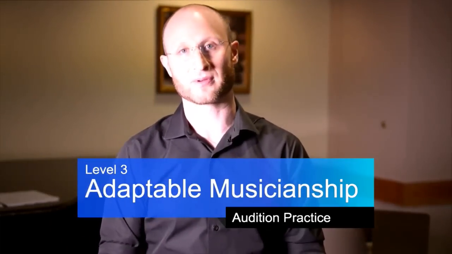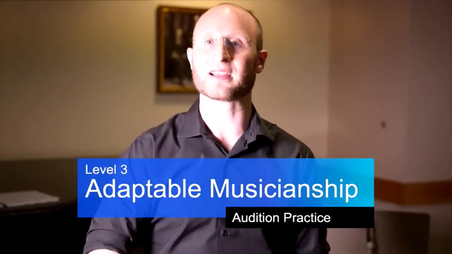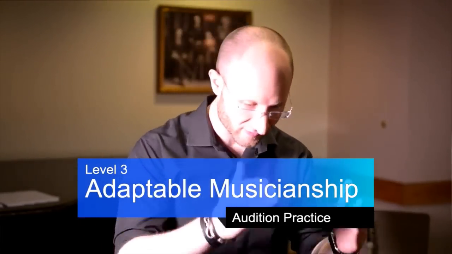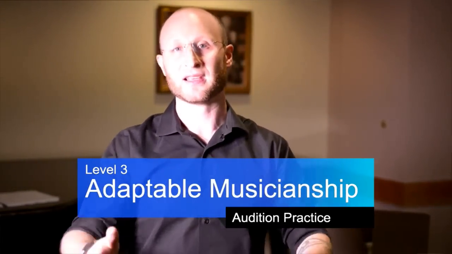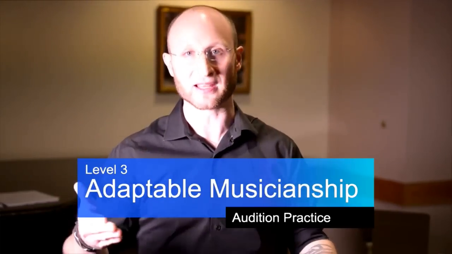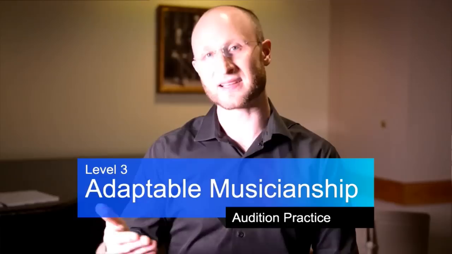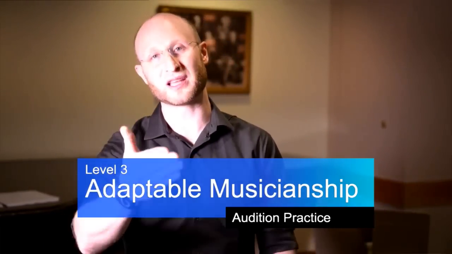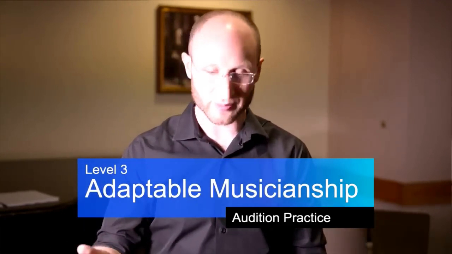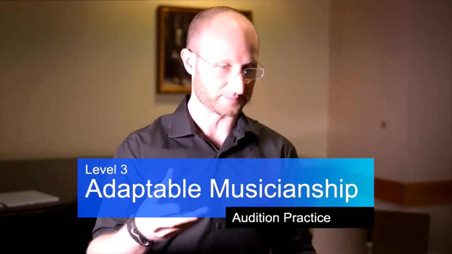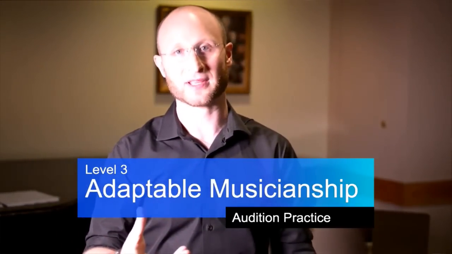Adaptable musicianship. In the last round, somebody's going to come at you and say, can you play it different? It might be first trumpet, it could be your new section, it could be somebody from the committee. Can you play it different? This is one of the main reasons it's crucial that you play in a brass quintet. I really believe this is fundamental to building the chops to keep the job.